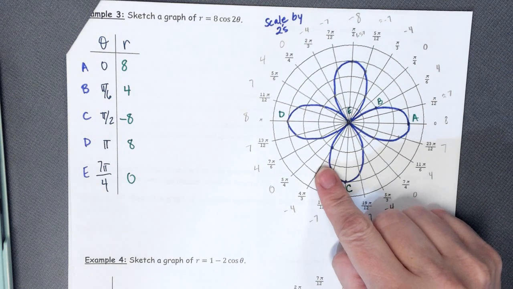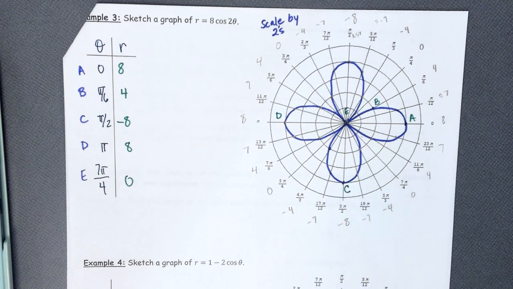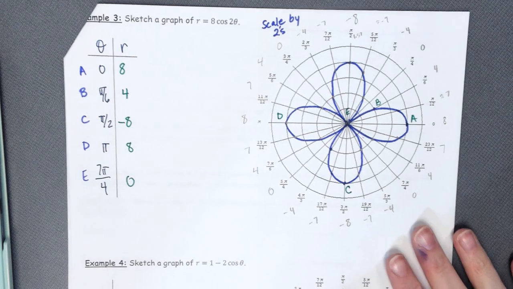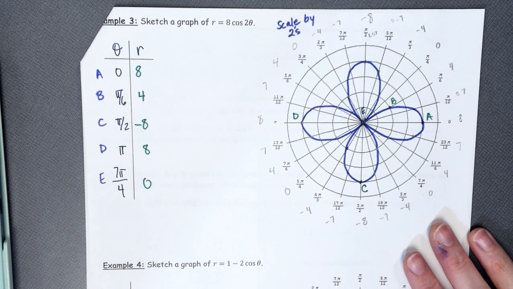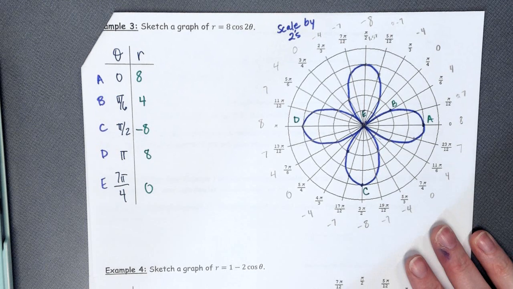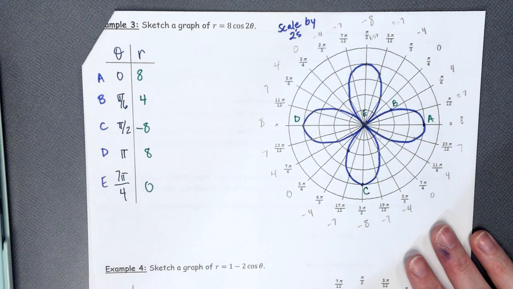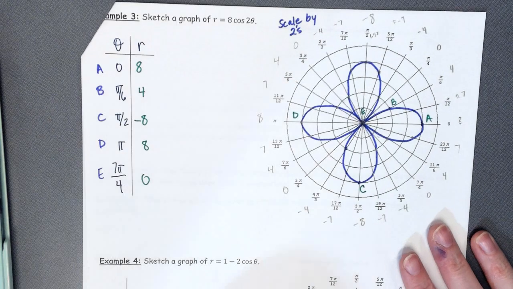Okay, what questions do we have about this rose curve here? Nope, I'm going to give you different ones to plot. So like on a test, I would give you the theta values, and then you would have to tell me what R is and then plot those.